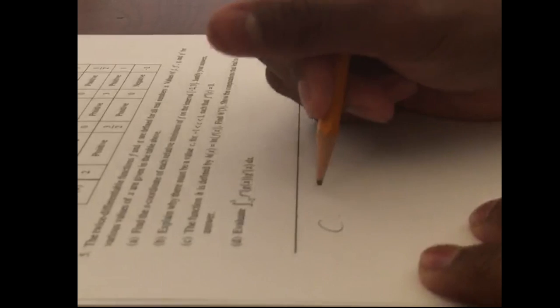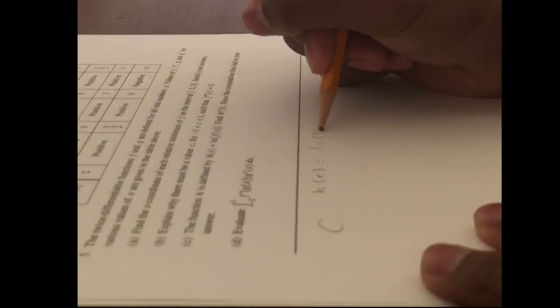Okay, so I had problem 3, part C, and it says the function h is defined by h of x equals the natural log of f of x. Find h prime of 3. Show computations that led to your answer. So h of x is equal to the natural log of f of x.